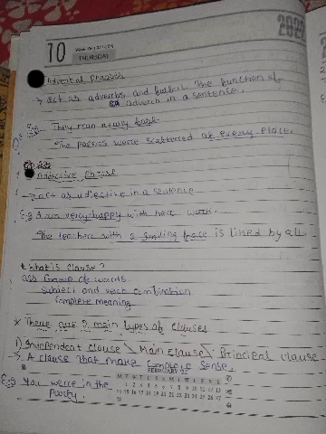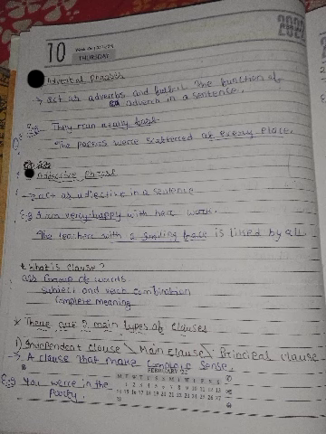Next we are going to talk about the adverb phrase. It acts as an adverb and fulfills the function of an adverb in a sentence, and we know an adverb is a word that describes a verb. Let's take an example: they ran really fast.